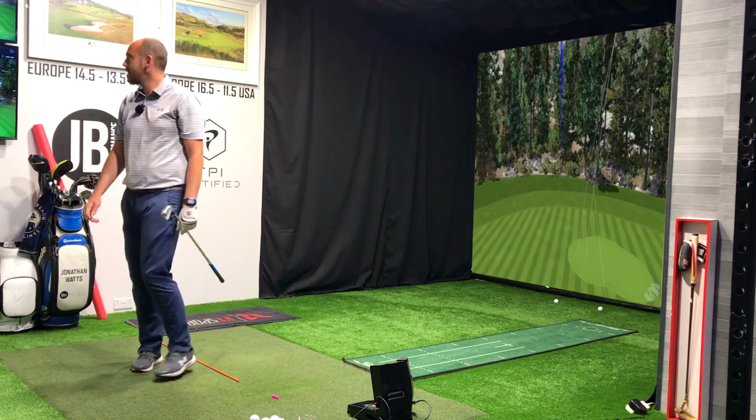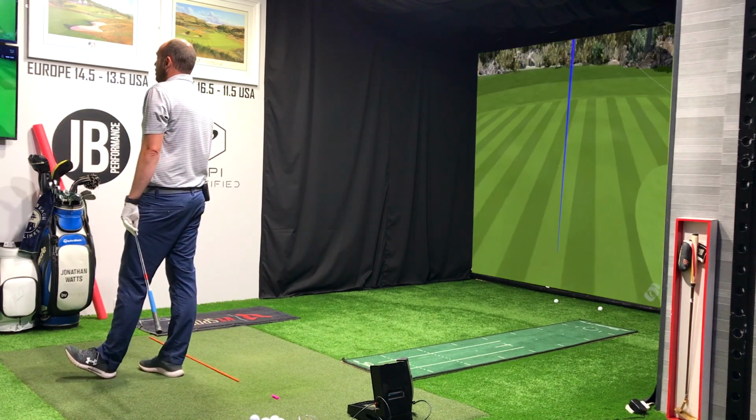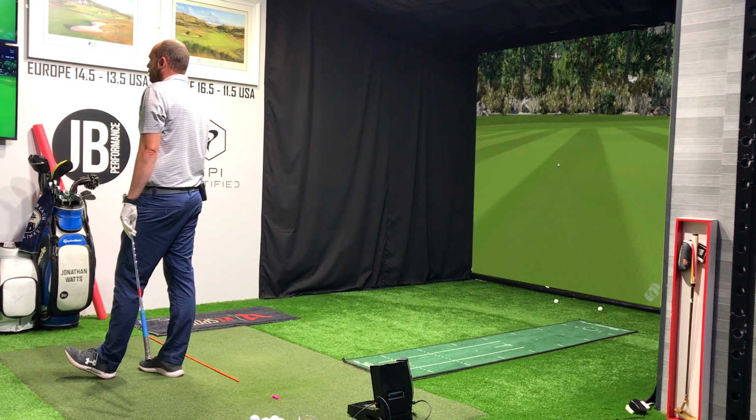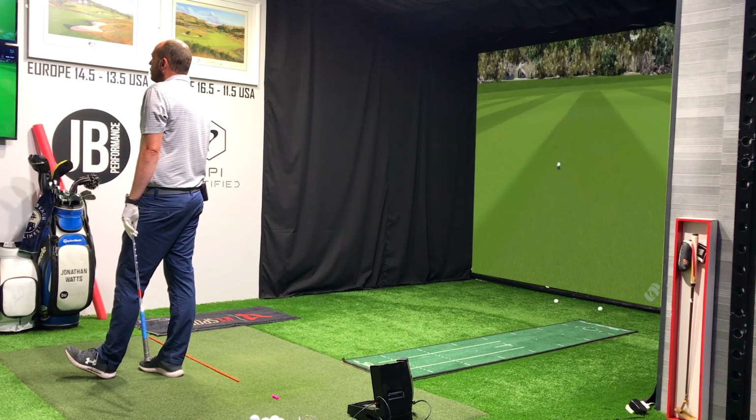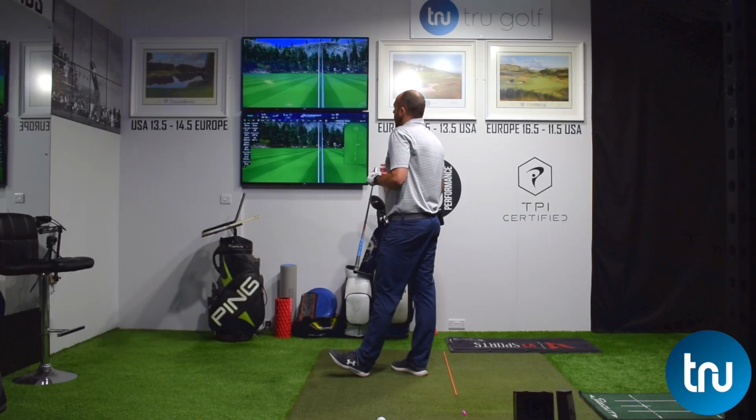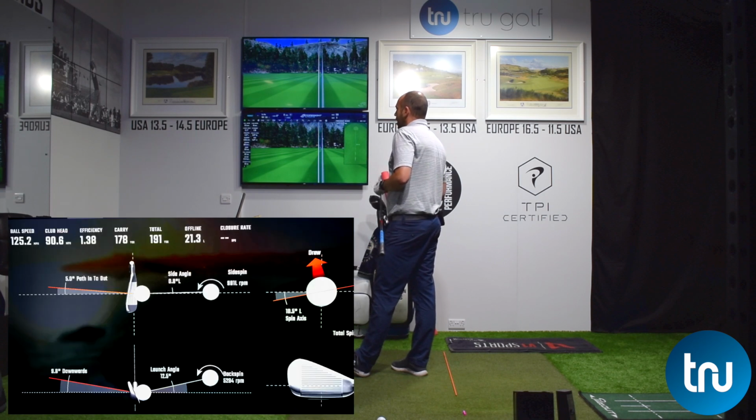Clearly a lower ball flight, definitely more bend to the left, missing target, left of target. And that one there was my steepest angle of attack, so 9.8 on the way down and the most in to out, 5 degrees in to out. So we saw a bigger curve to the left of the target.